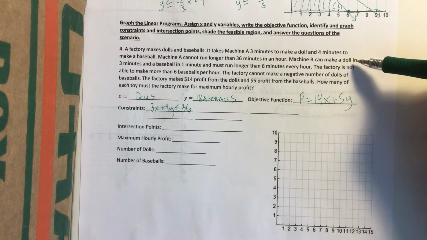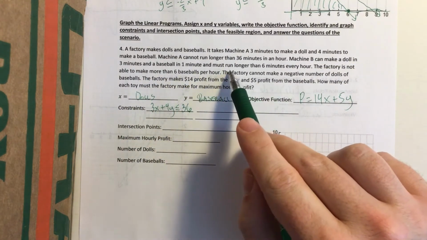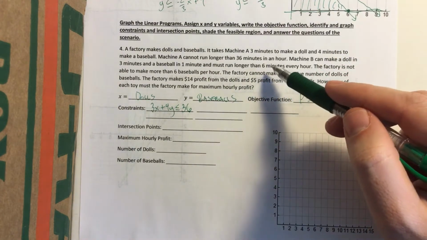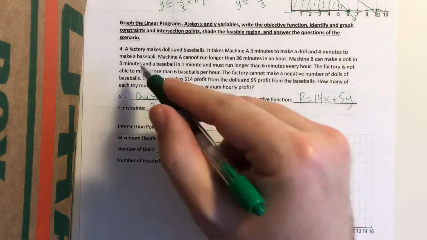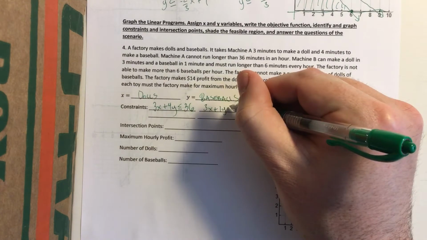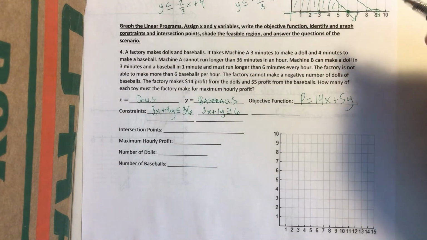Machine B, same deal. We make a doll in 3 minutes and a baseball in 1 minute, and this time we must run longer than 6 minutes every hour. So it's not saying we can only run as much as 6 minutes. We have to run at least 6 minutes. So I'm going to say this, 3x plus 1y is greater than or equal to 6. So we have to be greater than or equal to 6 minutes here.